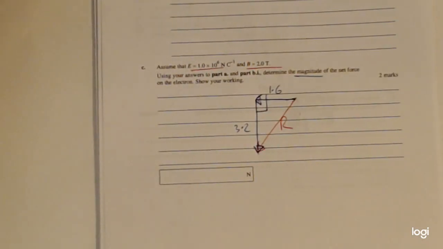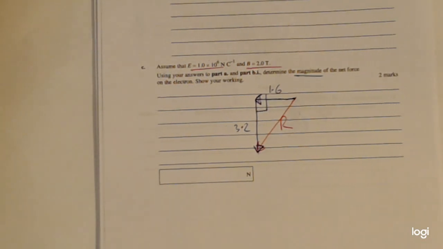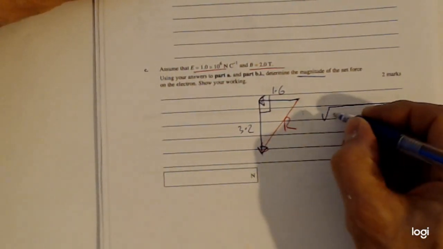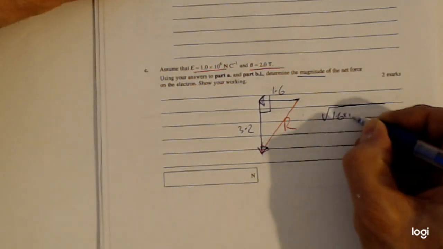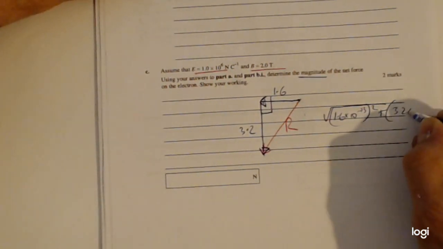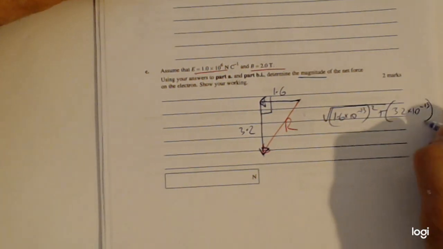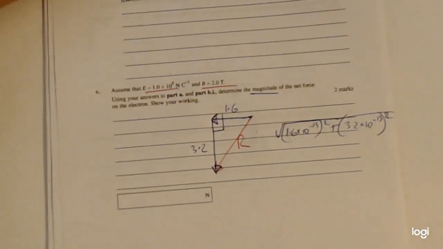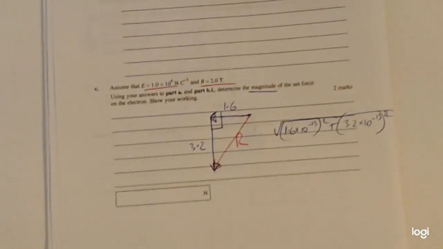Now, by the way, it's worth noting that the solution document has a mistake in this. When they've written out Pythagoras' theorem, they didn't square one of these. So they've gone the square root of 1.6 by 10 to the minus 13 squared plus 3.2 by 10 to the minus 13, but they didn't put the squared up there. They should have. Just a typo. Okay, you were right, they were wrong.